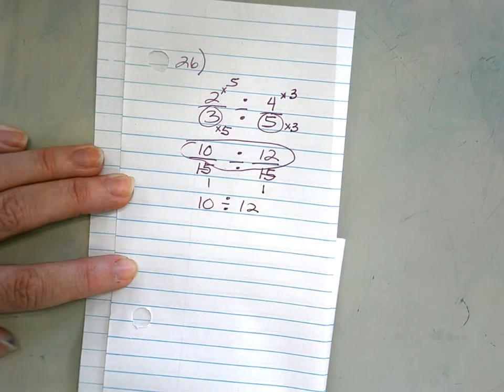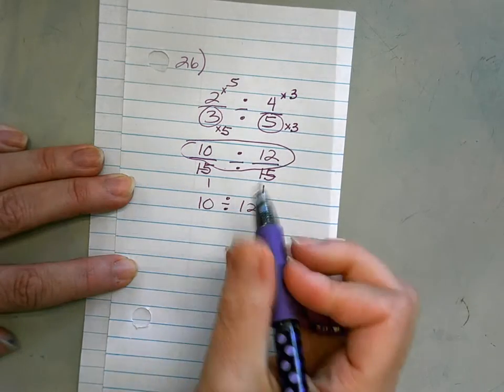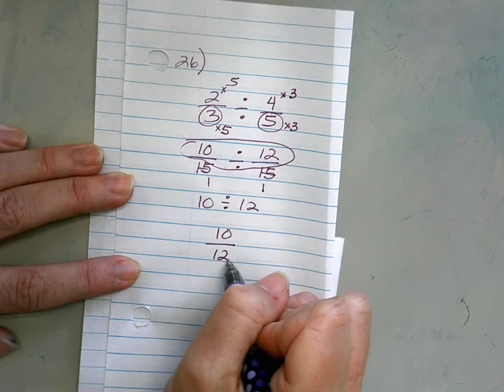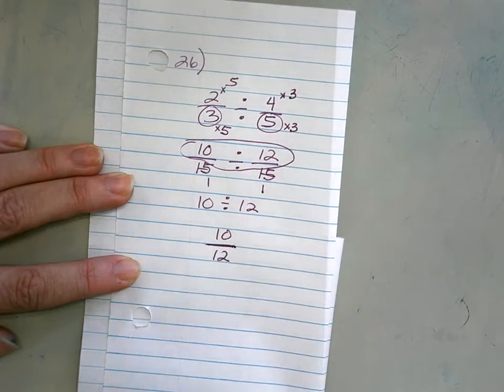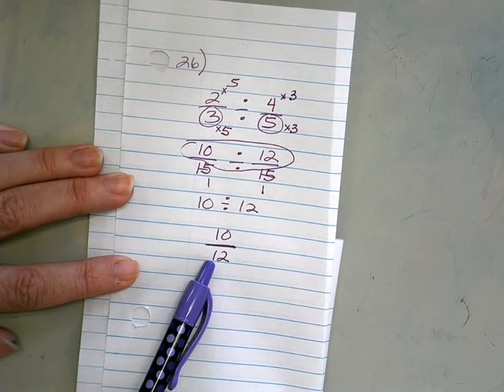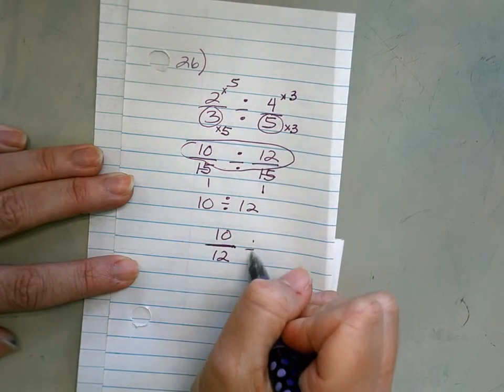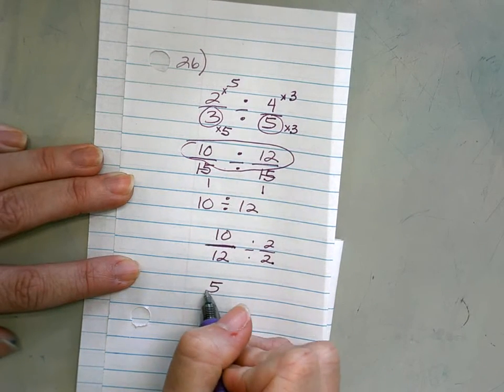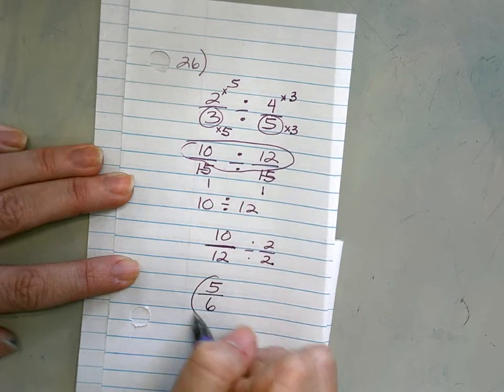And instead of writing that side to side, I can write that up and down. 10 divided by 12. A fraction is also a division problem. So instead of 10 divided by 12, I can write it as 10/12. However, we can divide both of those by 2 to get a final answer of 5/6.